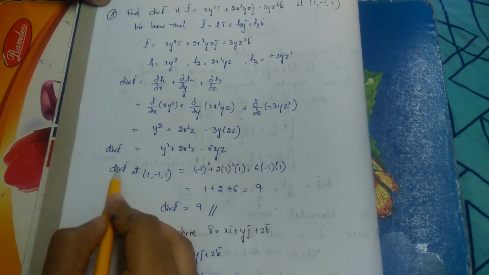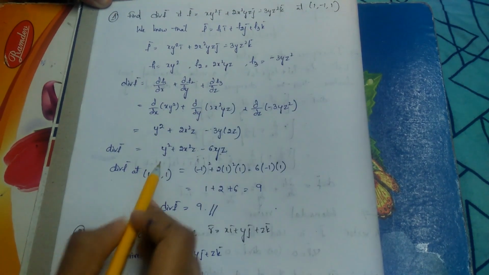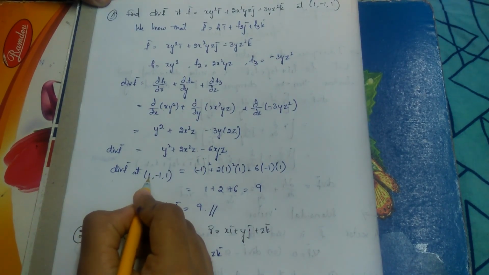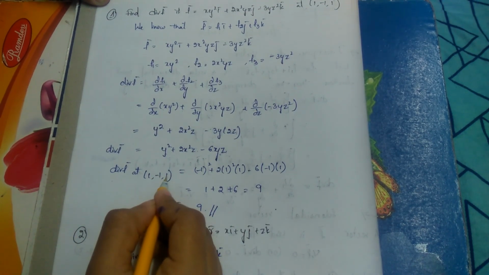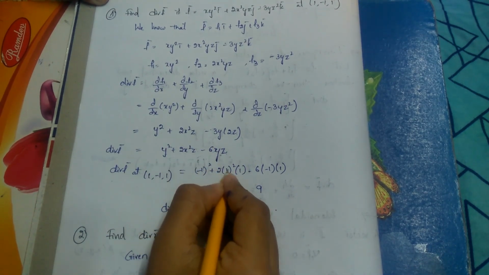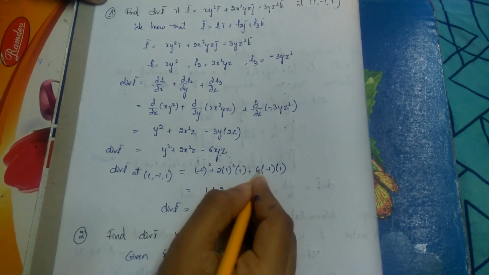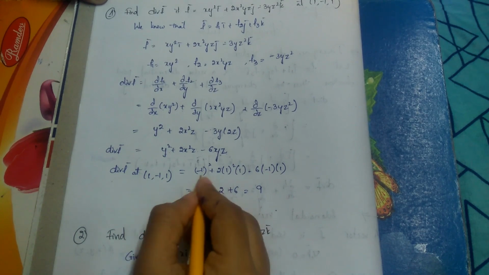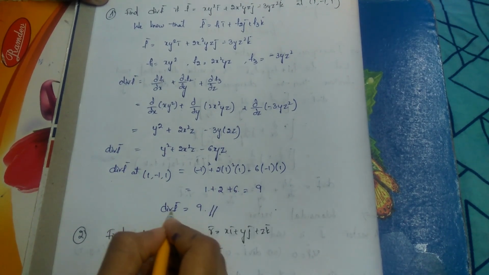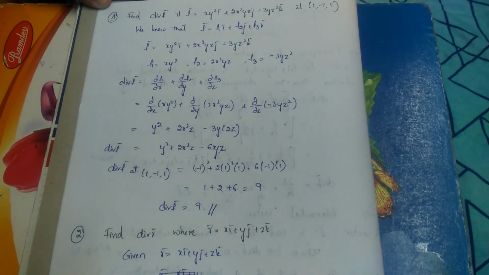Now we have to find the divergence of the vector f bar at the point (1, minus 1, 1). So substitute the values here. In the place of x, substitute 1, y is equal to minus 1 and z as 1. So we get minus 1 whole square plus 2 of 1 whole square into 1 minus 6 of minus 1 into 1. That is 1 plus 2 plus 6, which equals 9. Therefore the divergence of the vector f bar is 9.